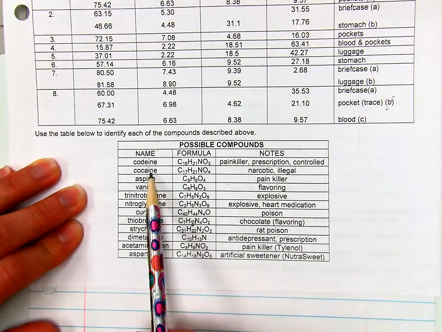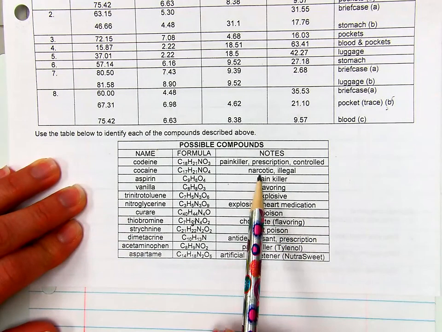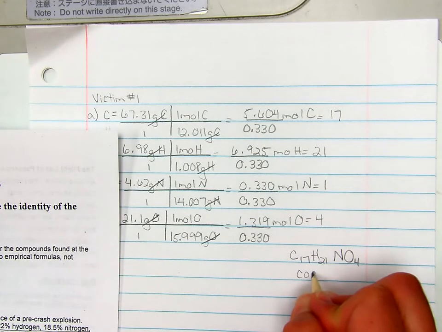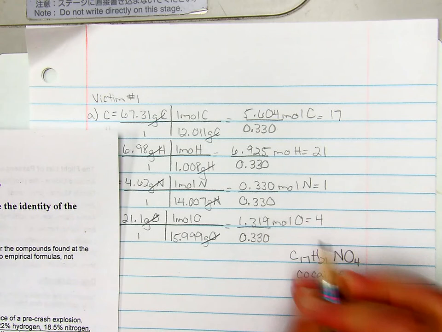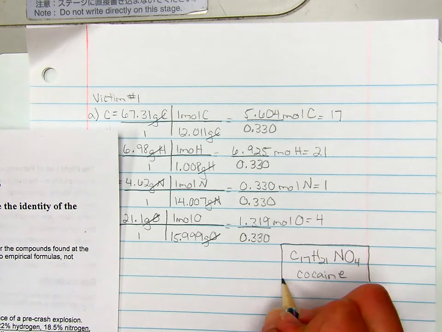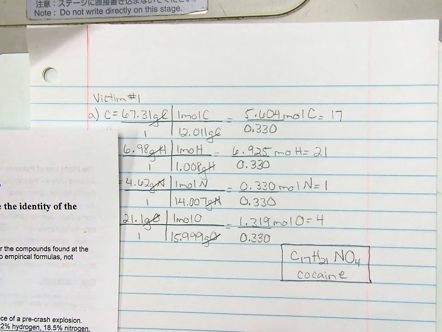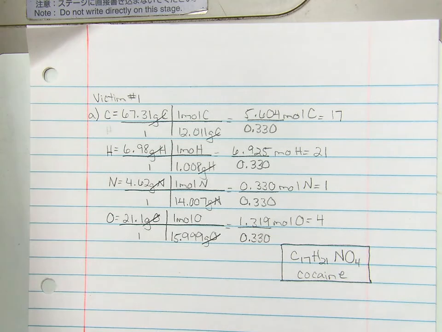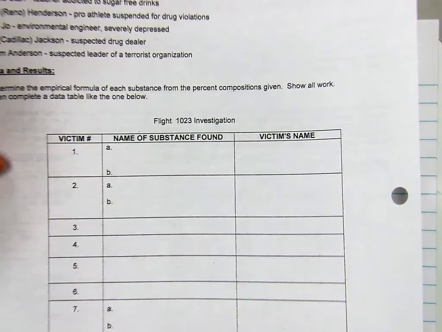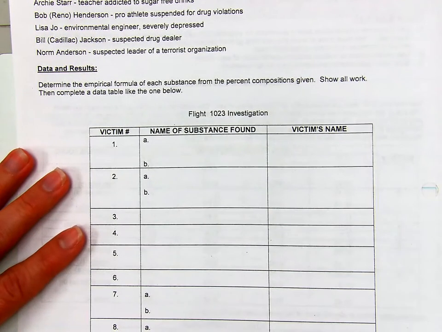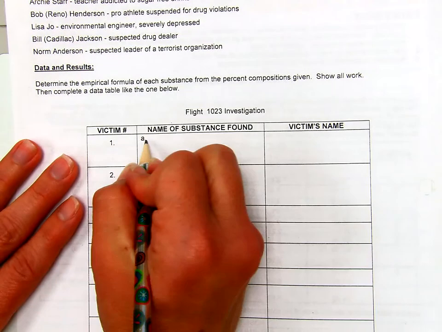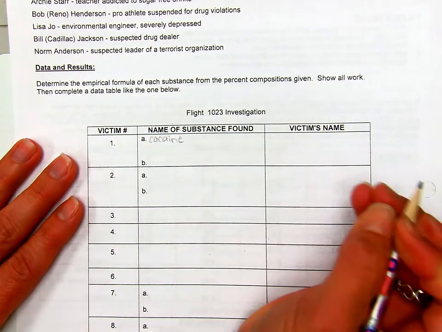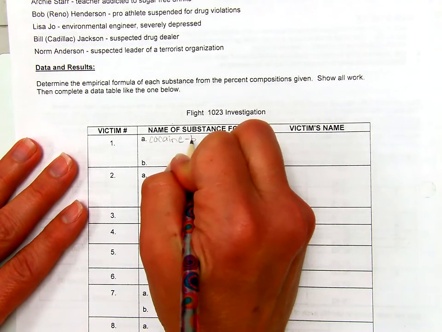It says it's a narcotic and it is illegal. So we will label here that this is cocaine. You need to check your spelling. The list is right in front of you. We'll box this in so we know that's the compound that was found in the blood and briefcase. This is A. We'll go to our data chart in your report, or if you're working on just a rough draft, for A, we're going to label that cocaine was found here on victim 1. And I would go ahead and write here where it was found.